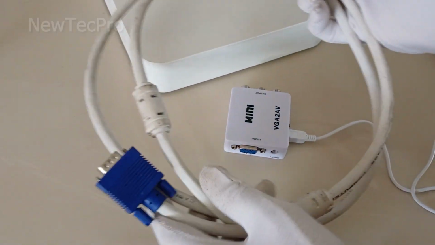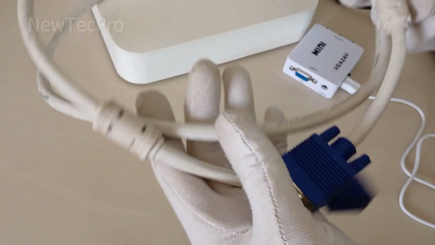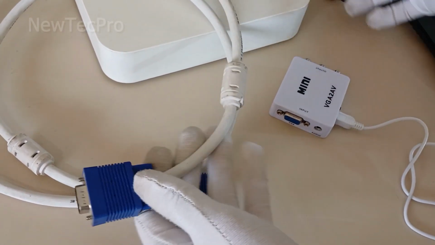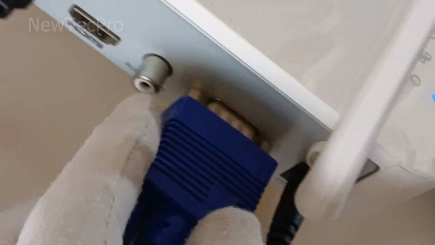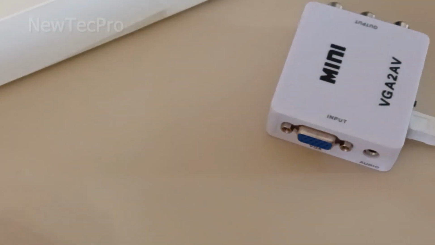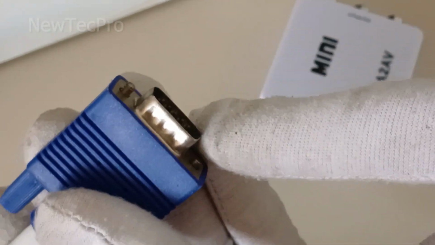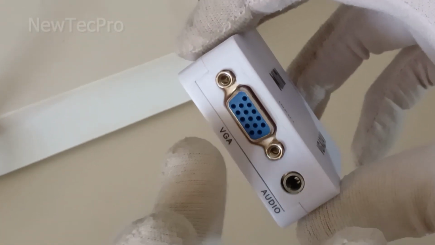The second step is to connect the VGA cable to the output of the computer or CCTV camera. I use the CCTV camera VGA output here, connect the VGA cable here, that's good, output, and connect the other end of the cable to the VGA input of the converter. You can see here the VGA input.